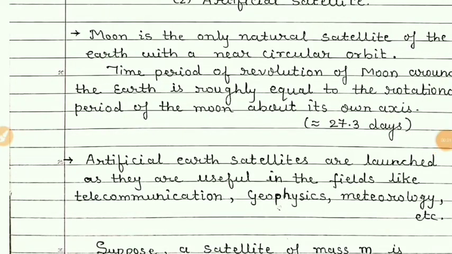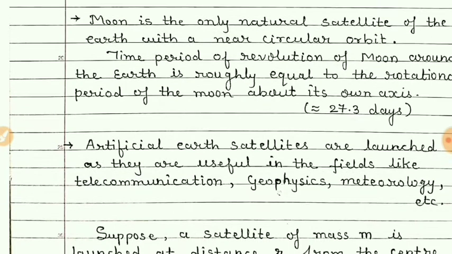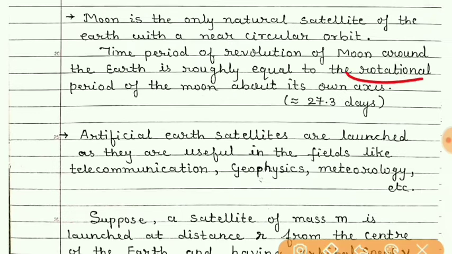Due to the same period of revolution and spin motion of the moon, we see only one face of the moon, that is, half of the hemisphere. The next half, which is behind the first half, we cannot see.